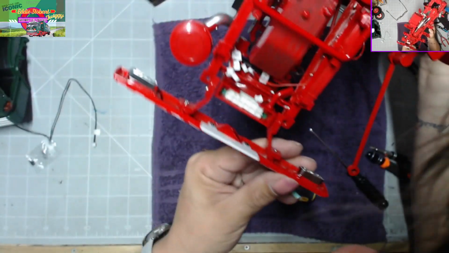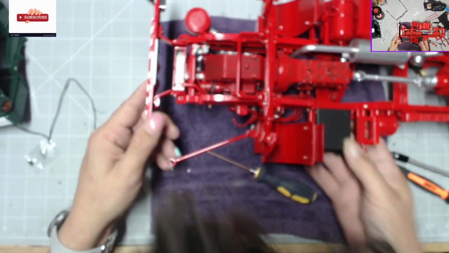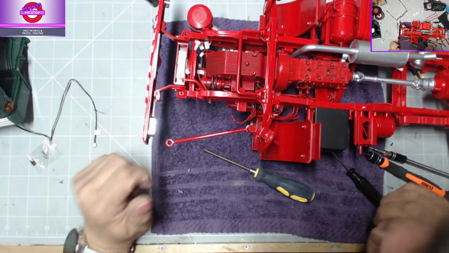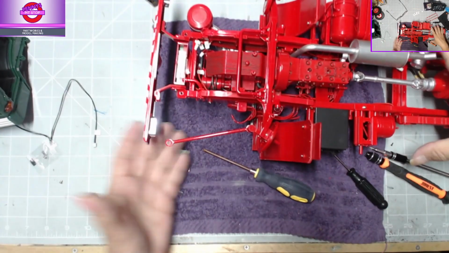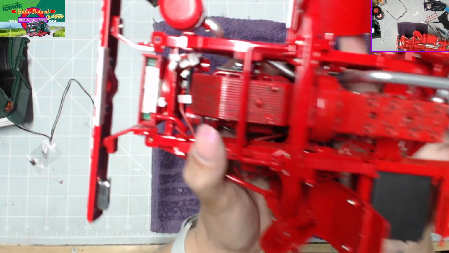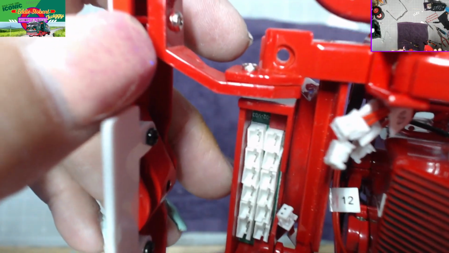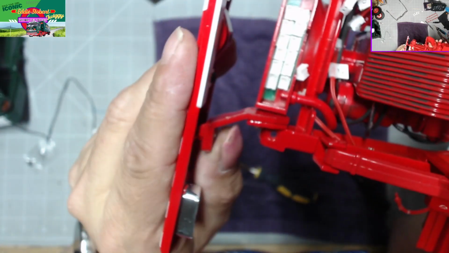I can see the problem. I can see the problem, guys. So the actual peg on there is supposed to go into there. If you look there, I'm trying to get a good hold. You can see there's a little tab on the end, and it's just sat behind a ledge.